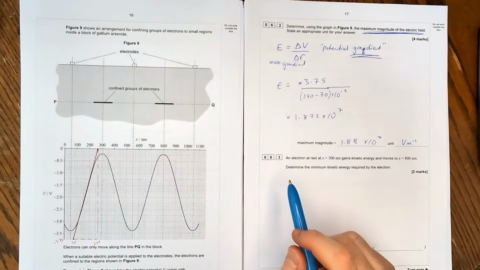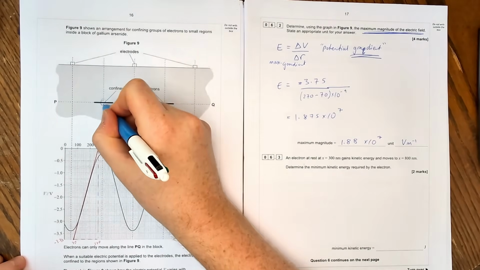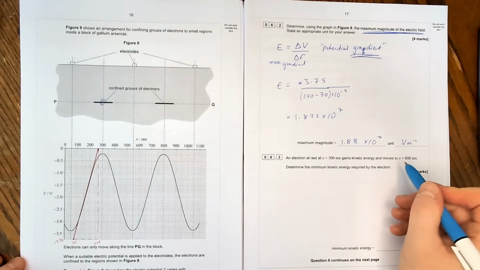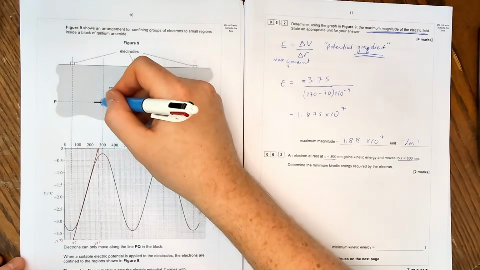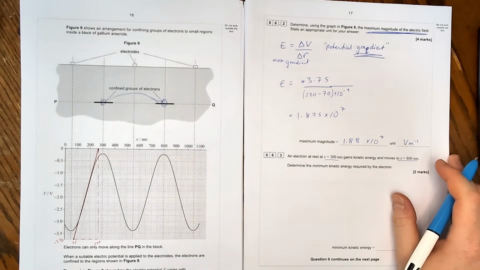Okay, here's where the real fun begins. We've got an electron in the next question at rest at x is 300. Basically here, it gains kinetic energy and moves to x is 800. Determine the minimum kinetic energy required by the electron.